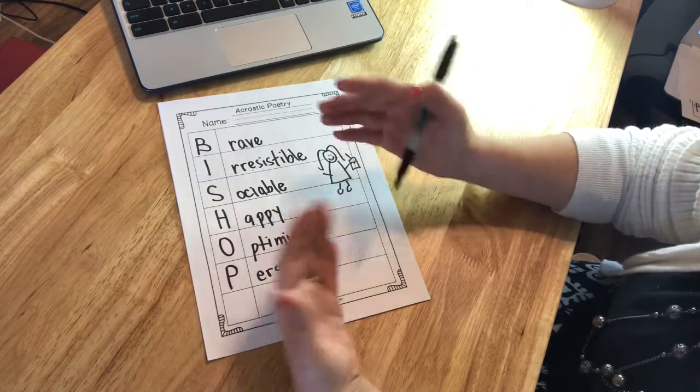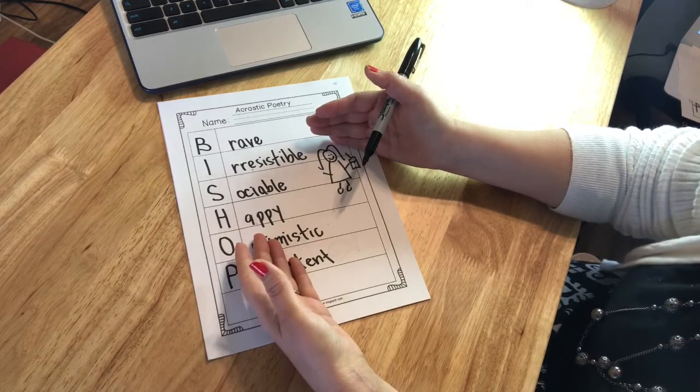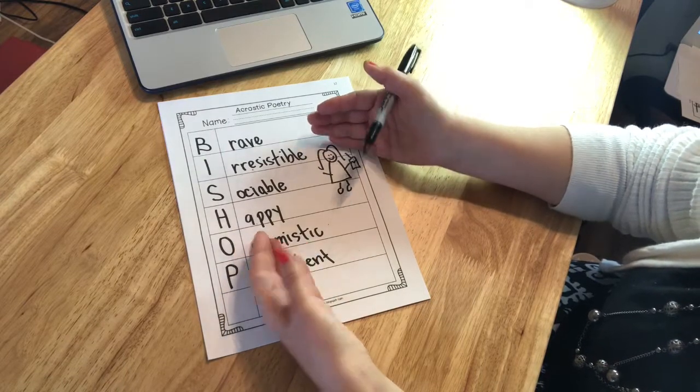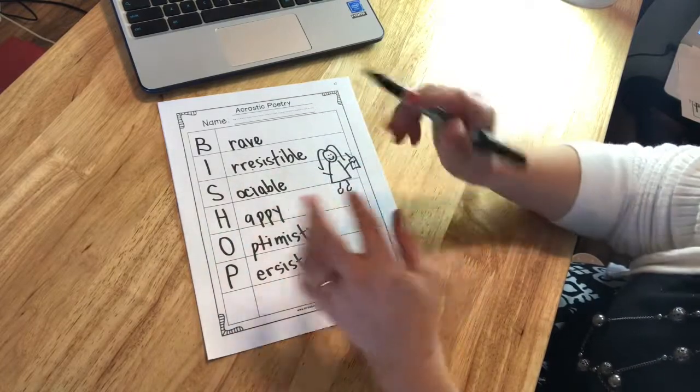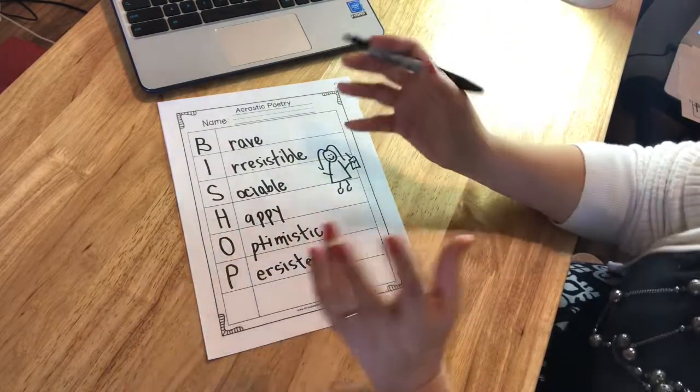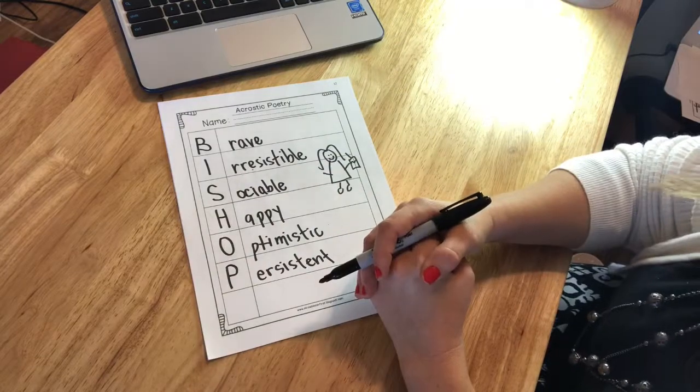This is a fantastic opportunity to introduce your children to dictionaries and thesauruses to help them to get out of their mind what they're trying to say, maybe just in a different way.